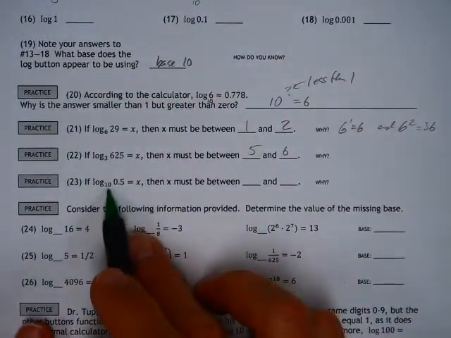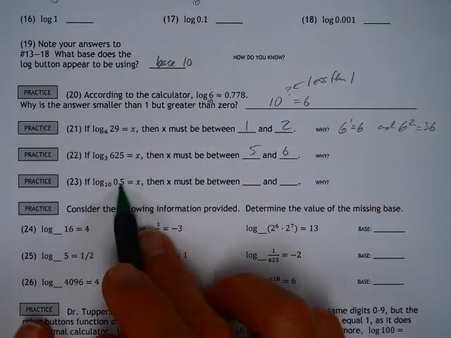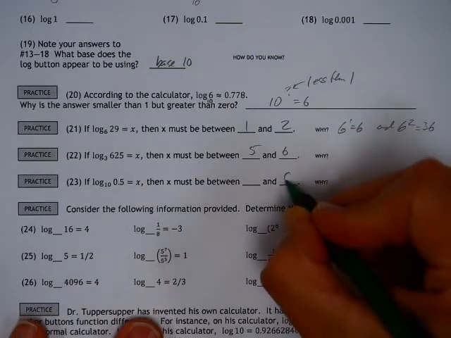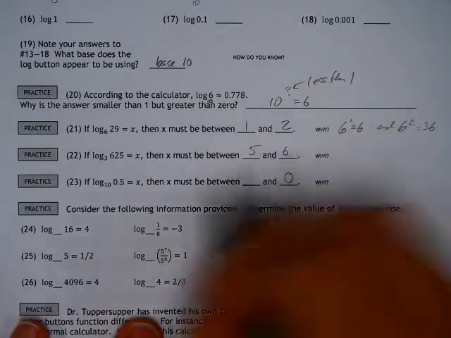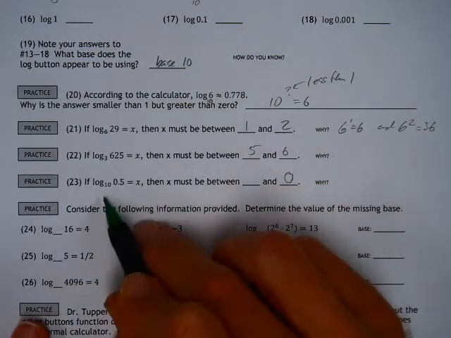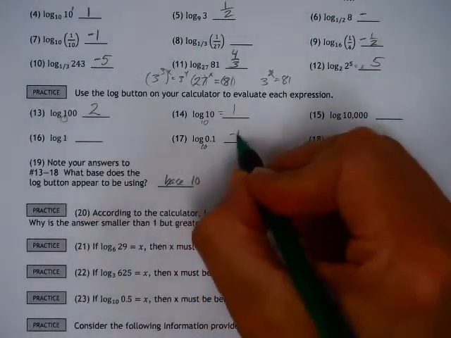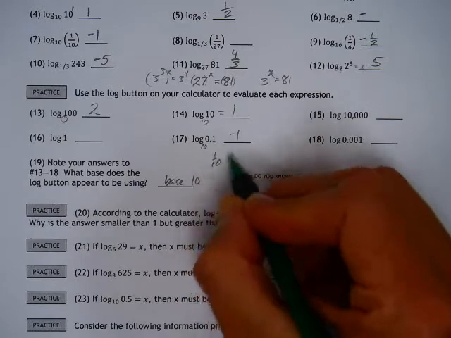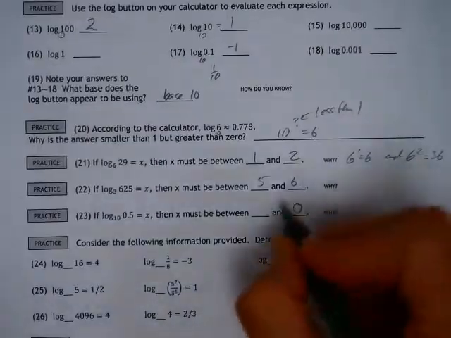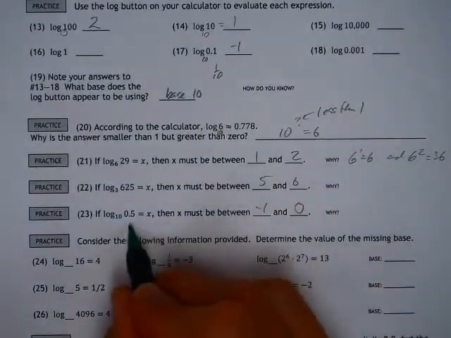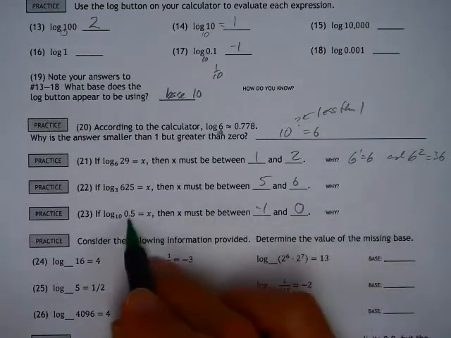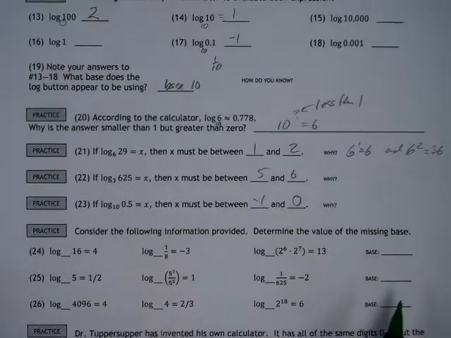This one, trickily enough, 10 to the 0 power is equal to 1, and that's too big. So 0 is too big, which means the other option would be to go less than 1. And we saw also here, well, we didn't see it, but 10 to the negative first power is equal to 1/10. So negative 1 would give me 0.1. 0.1 is less, and 1 is more, so somewhere between those two.